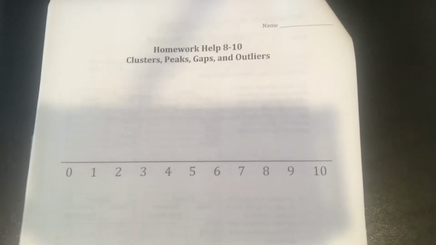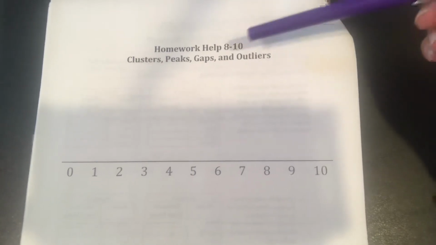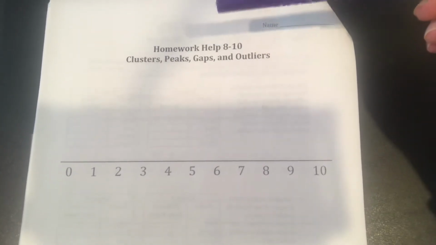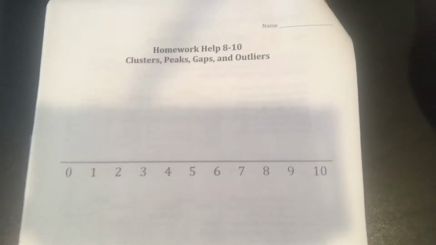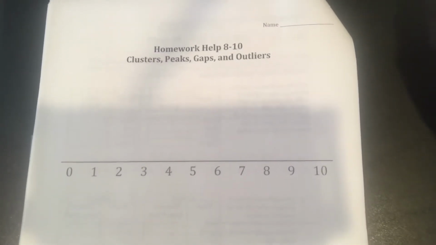We are going to be doing 8-10 on the homework notes today, and it is clusters, peaks, gaps, and outliers. Now, we did not do 8-7, 8-8, and 8-9, so we are just skipping to 8-10.